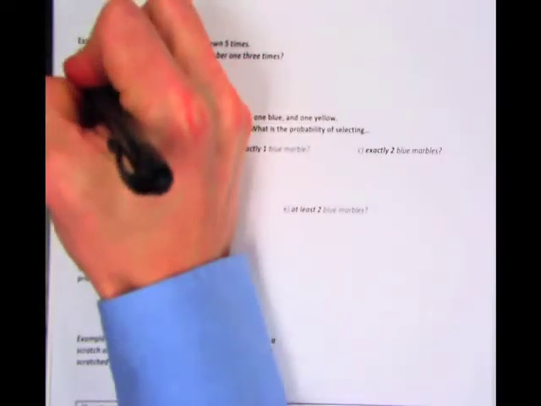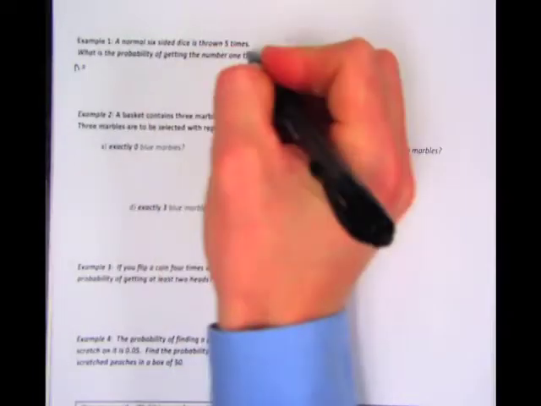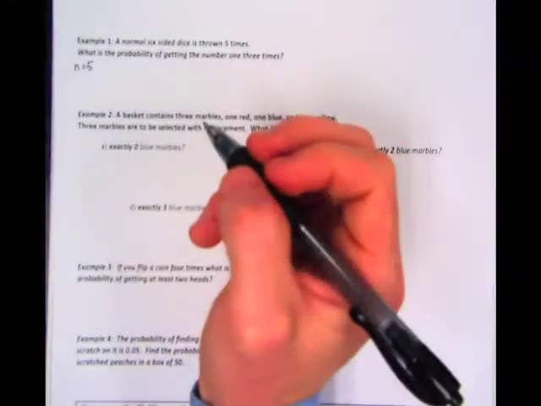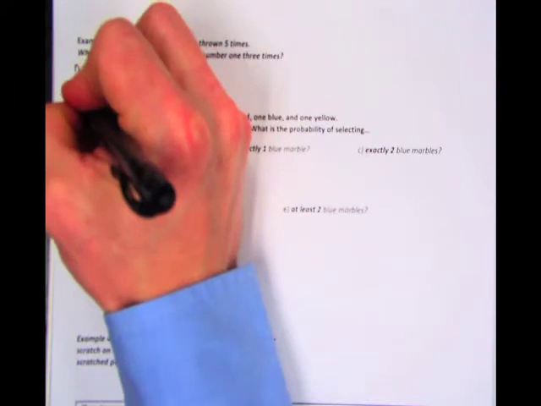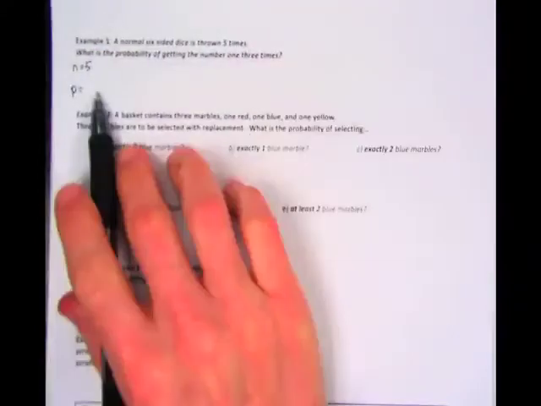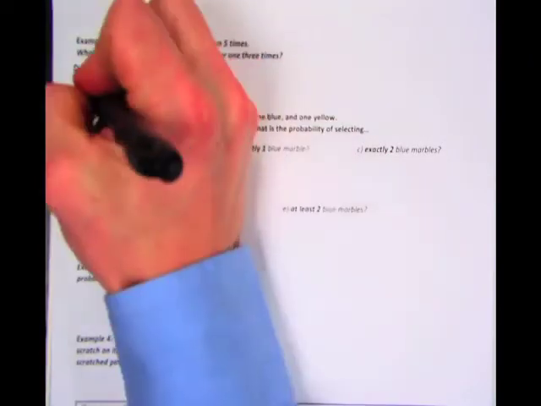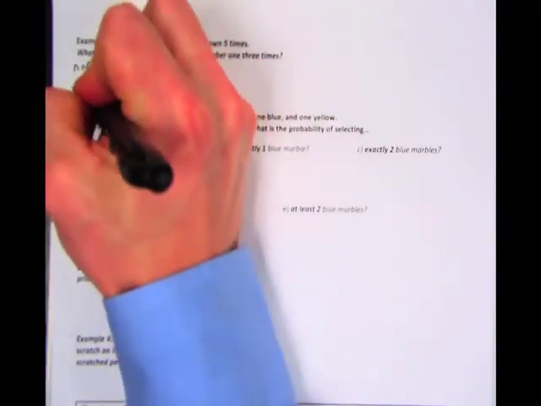So we just need to find a couple things here. We want to find n, the number of trials, which in this case is 5. We also want to find the probability of success. Well, what are we looking for? We're looking for getting the number 1. So to get a 1 on a 6-sided die, the probability of success is 1 out of 6.